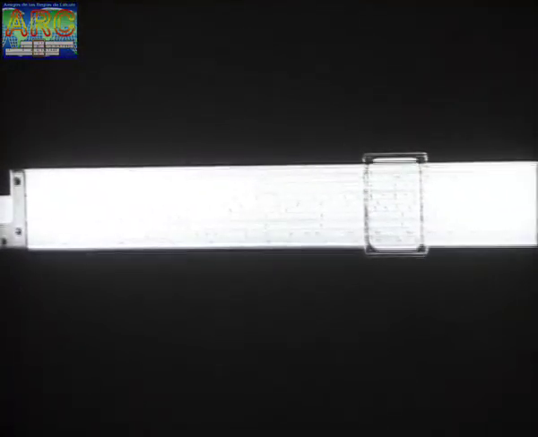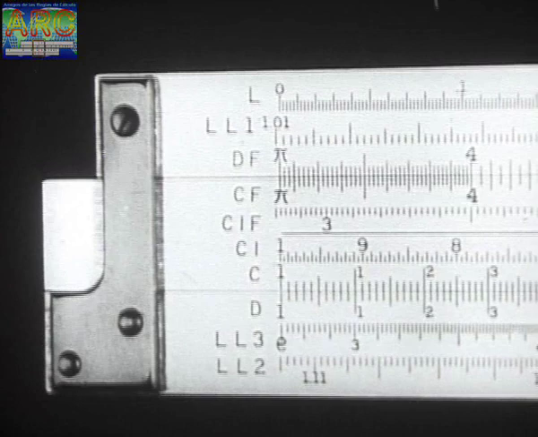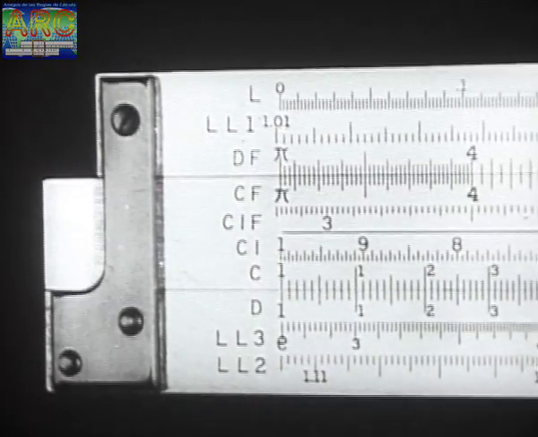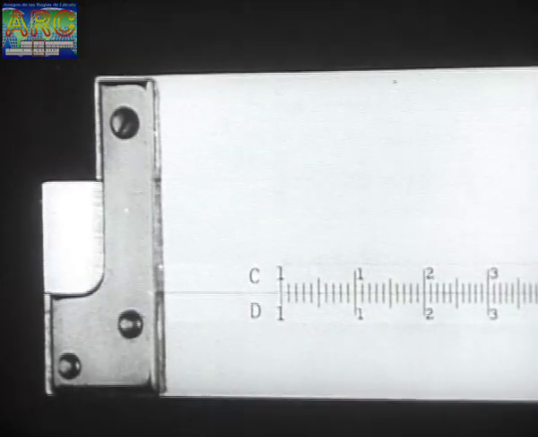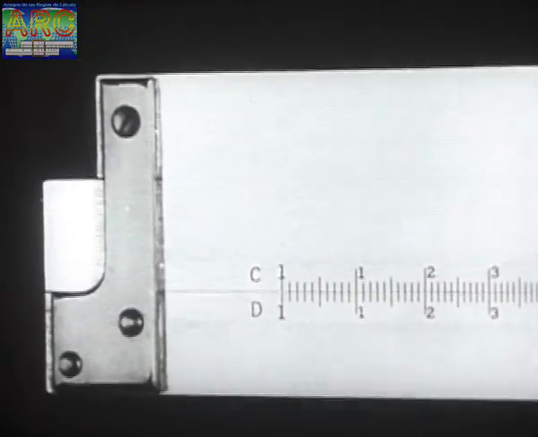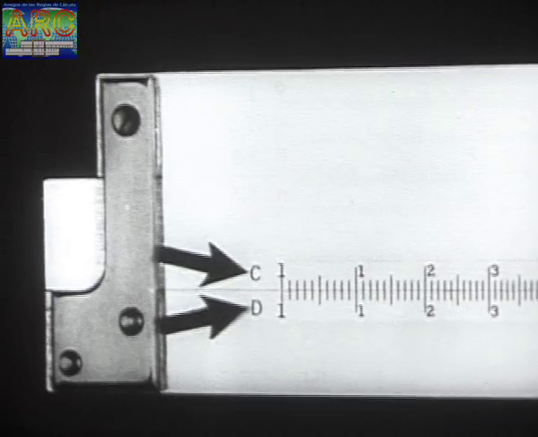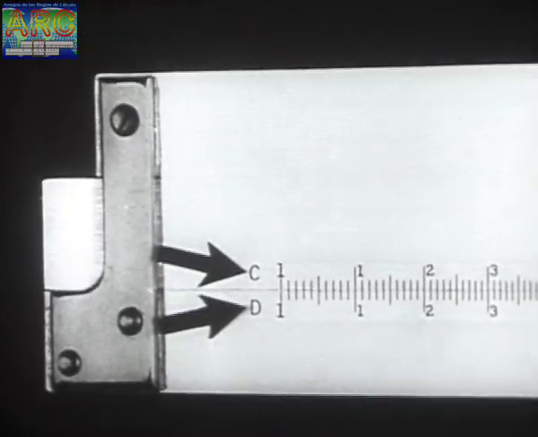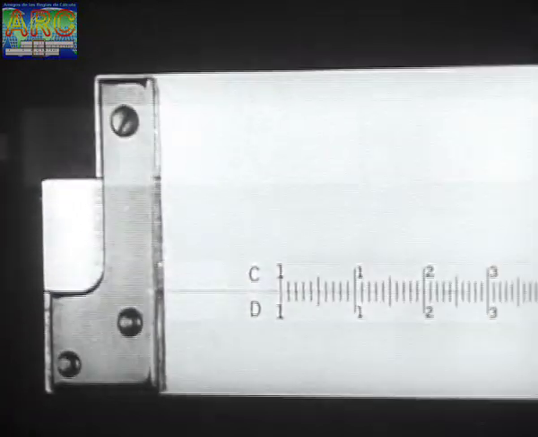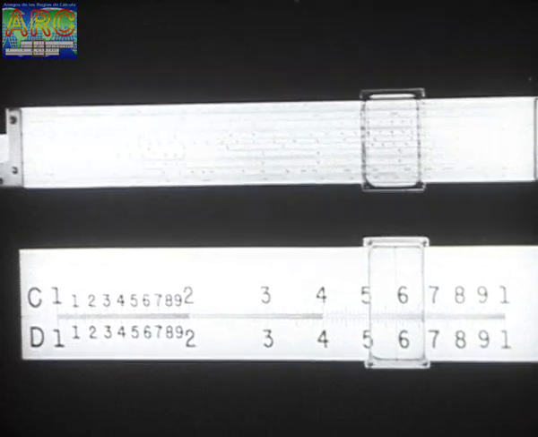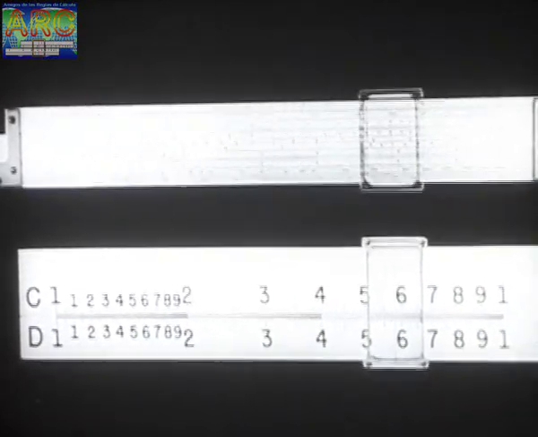Although the slide rule may appear complicated, it is based on simple principles. To explain these principles, we shall use only part of the rule, the lines of marks and numbers called the C and D scales. These scales are used principally for multiplication and division. Substituting a rule with enlarged figures will make the scales easier to read.